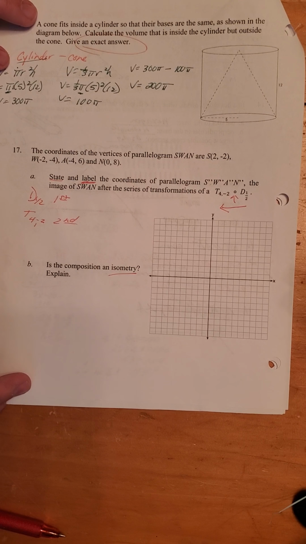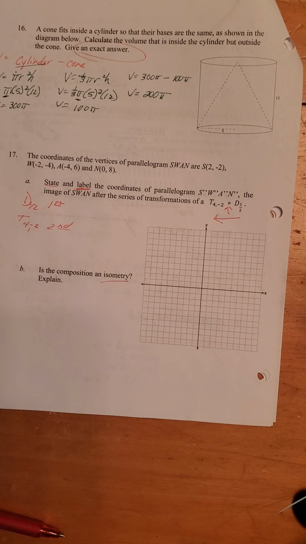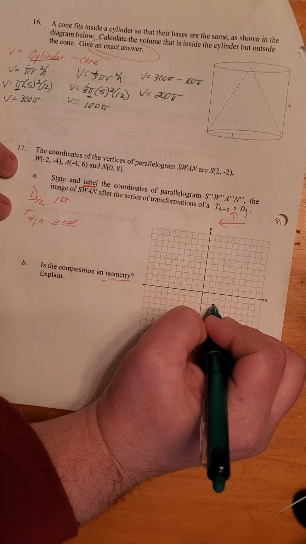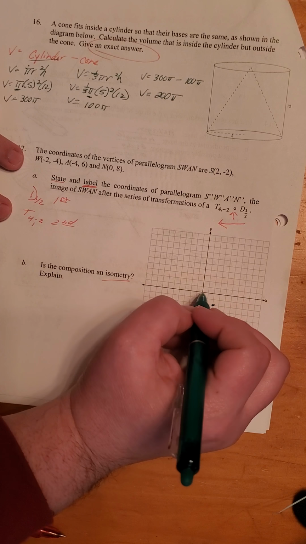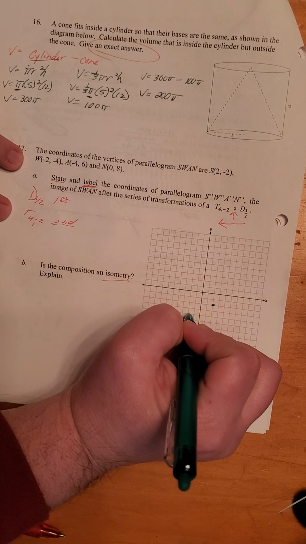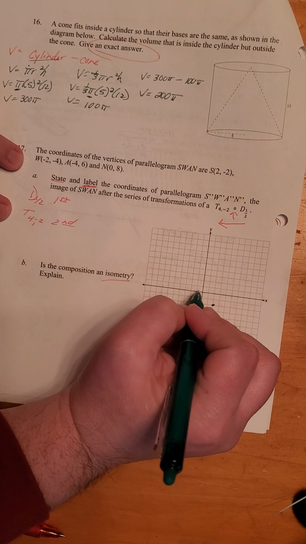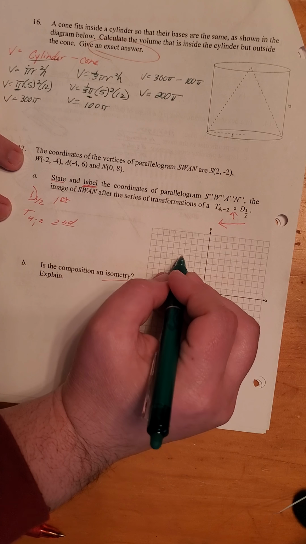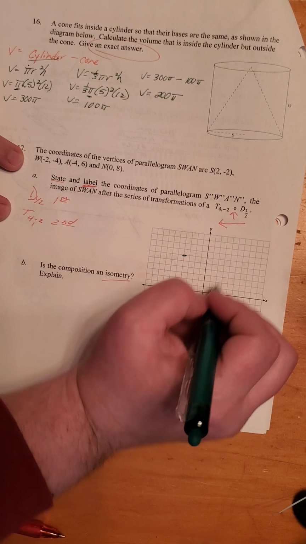Okay, down here, number 17, the coordinates of the vertices of the parallelogram SWAN. So I'm going to label this out. So graph it. 2, negative 2, negative 2, negative 4, negative 4, 6, and 0, 8.